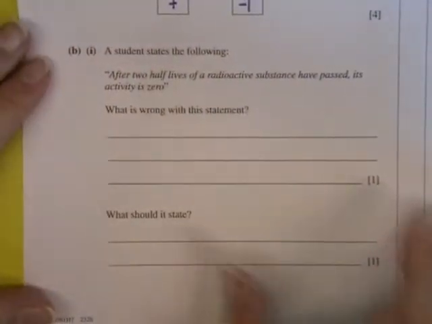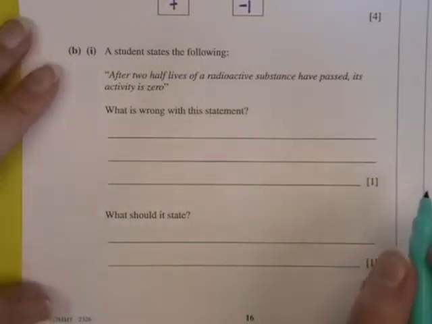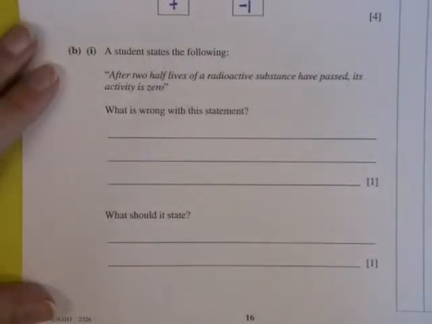Part B. A student states the following. After 2 half-lives of a radioactive substance have passed, its activity is 0. What is wrong with this statement? 2 half-lives. Well, let's think about what a half-life means. It means that the activity of the substance has reduced to half its original value. If you start out assuming that it's 1 initially, and it goes down to half, in the second half-life, then it goes down to a quarter.